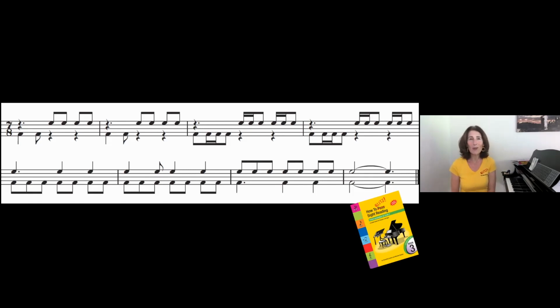So why don't we all tap out this one now? I'm going to play it on the piano. I'm going to do a low C for left hand. I'm going to do a high E for right hand. And this is also quite fun for students to do. So here we go. 1, 2, 3, 1, 2, 1, 2.